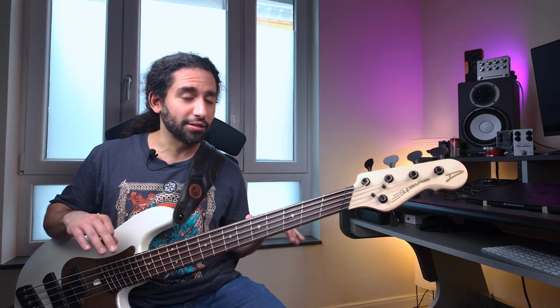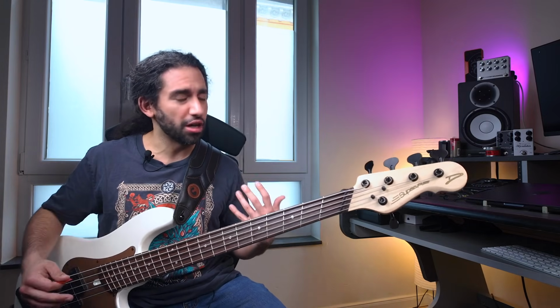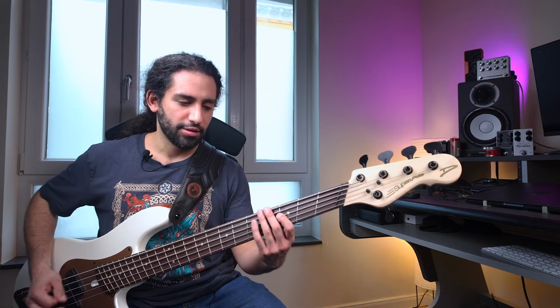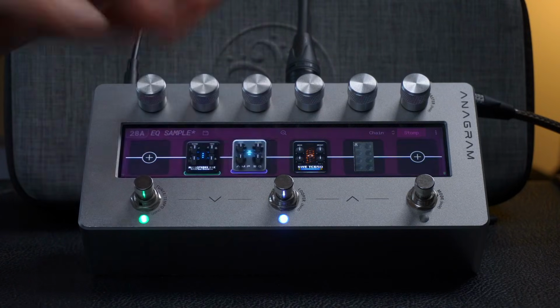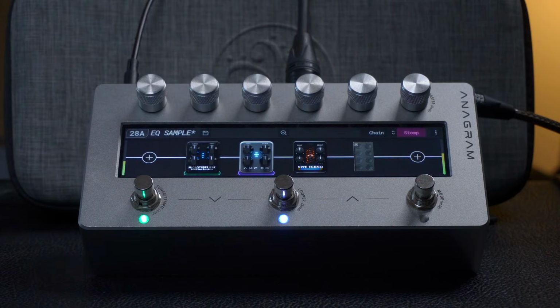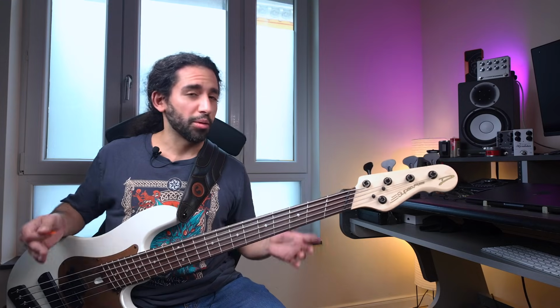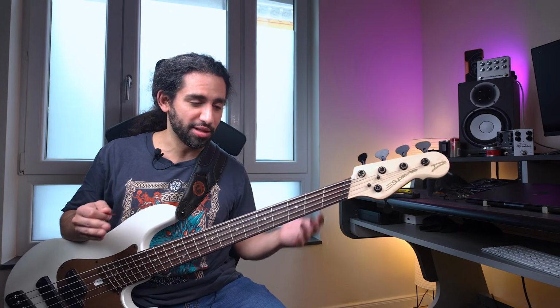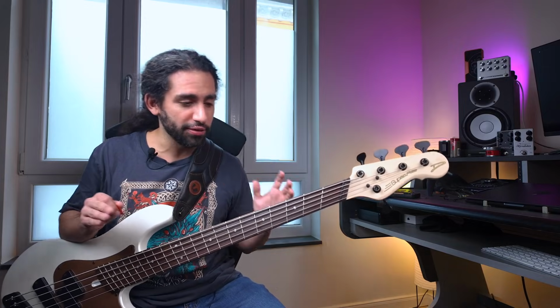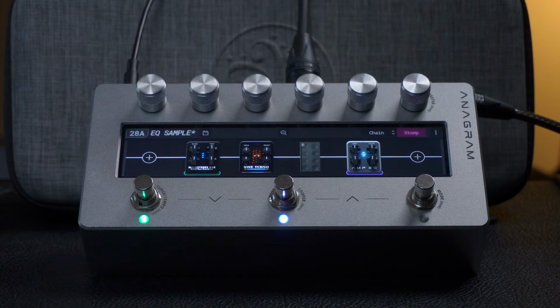With the boost that I had after the distortion, it got pretty harsh. So probably I would not boost that many high frequencies and high mids placing it after the drive, but you can also place it after the cabinet with the drive.